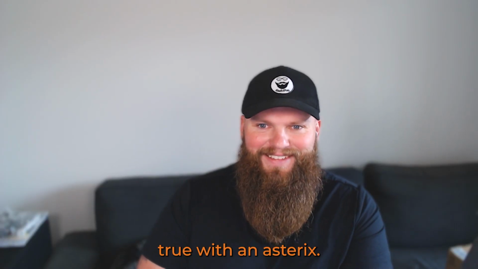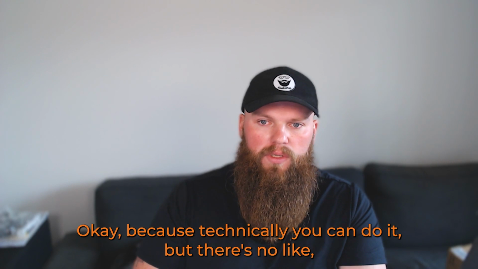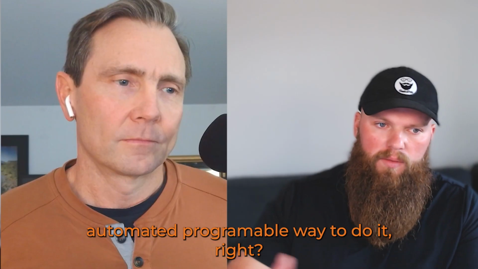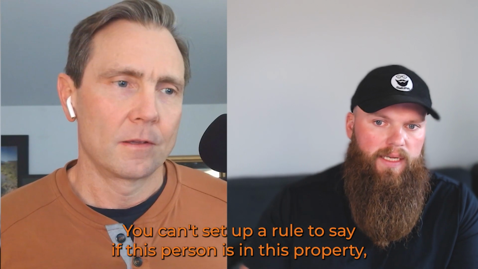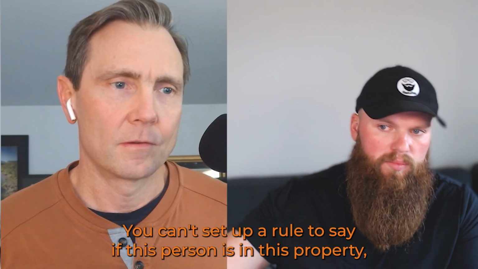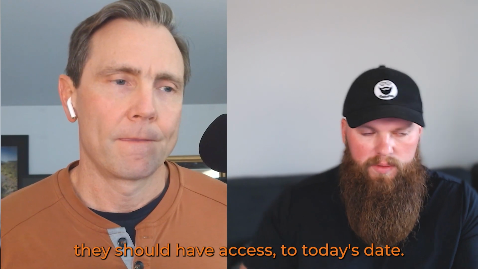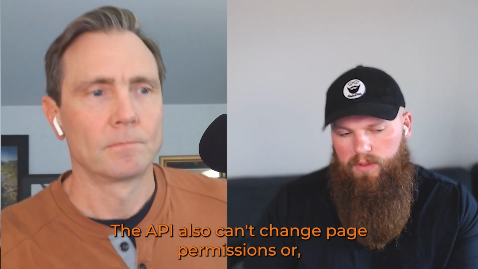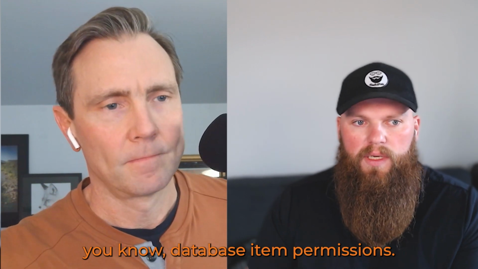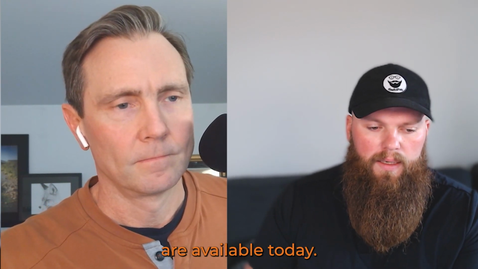True with an asterisk. Because technically you can do it, but there's no automated programmable way to do it. You can't set up a rule to say if this person is in this property, they should have access to this record. As of today, the API also can't change page permissions or database item permissions. That could have been a workaround, but neither of those things are available today.